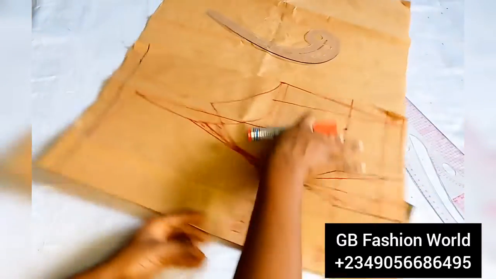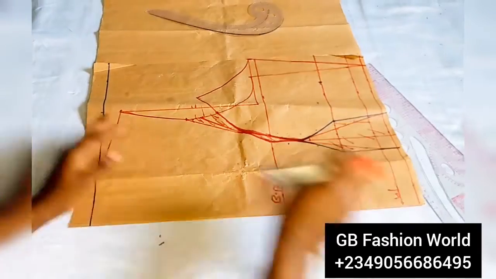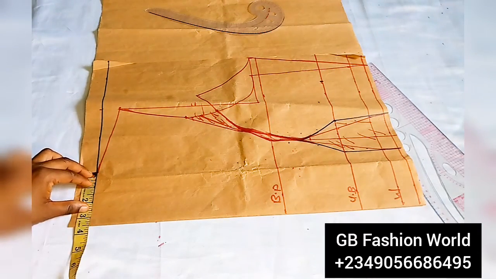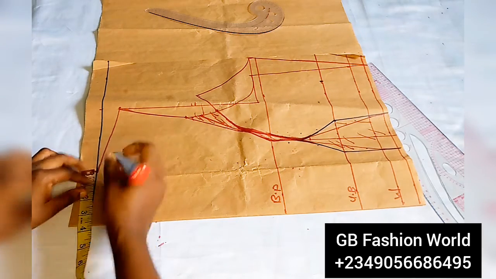So this is what I have. Let me just mark the neckline. The neckline will be 3.5 by 3.5.